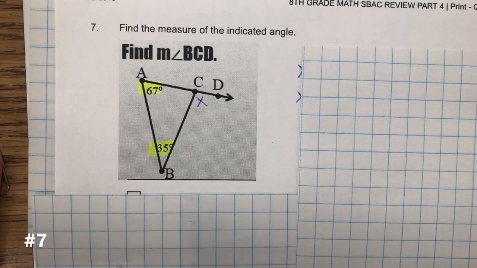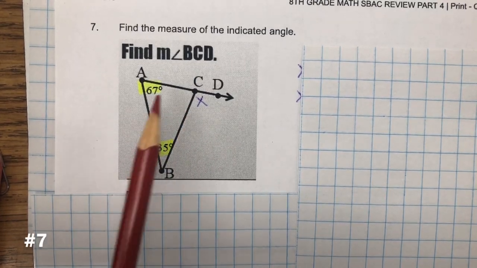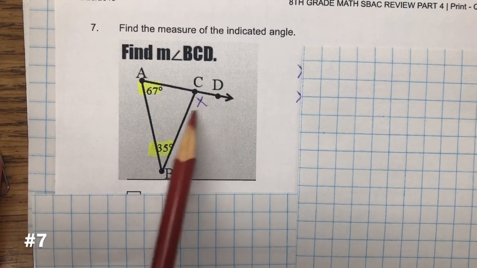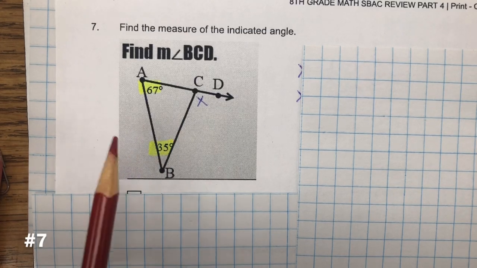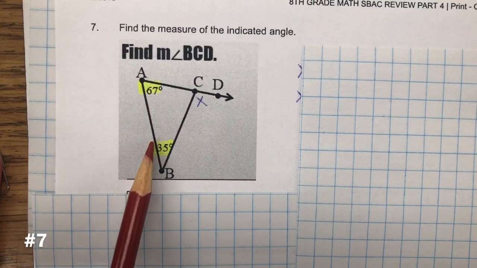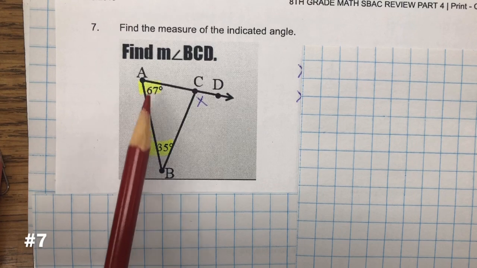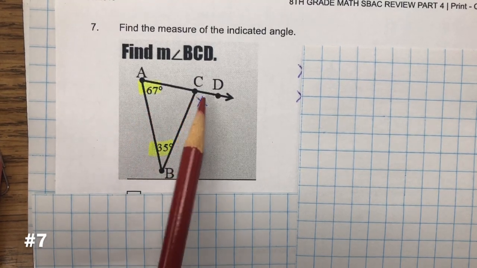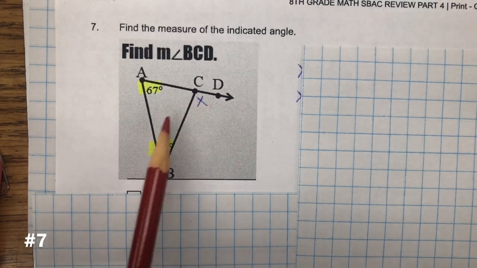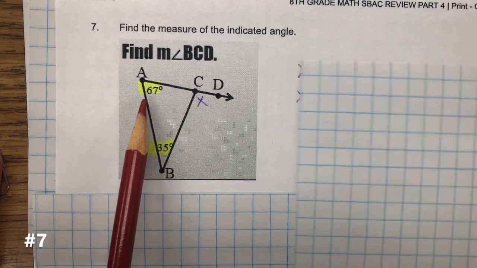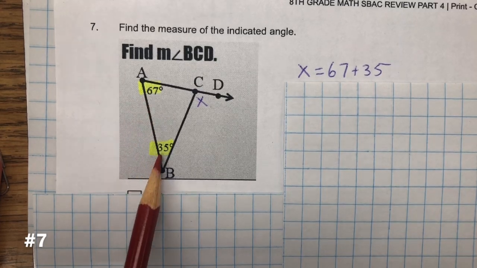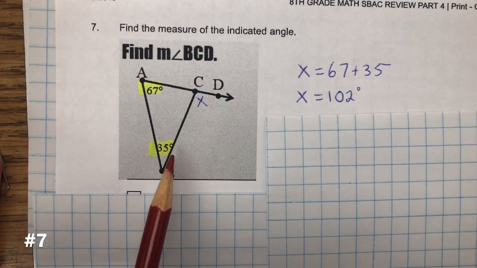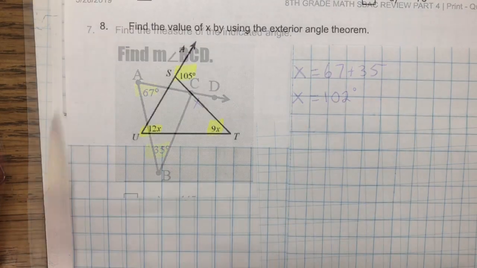For number 7, we need to find the measure of BCD. So I put an X there. We need to find the measure of this angle. Well, the remote interior angle theorem states that the sum of the two remote interior angles, the ones that are not next to the exterior angle, will equal the exterior angle. So we have 67 plus 35 will equal the exterior angle, which is 102 degrees.